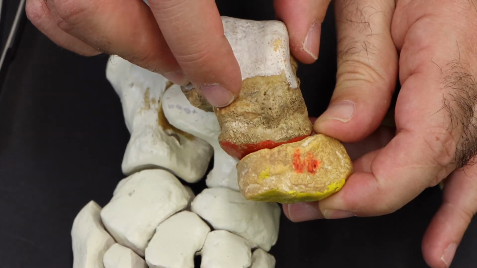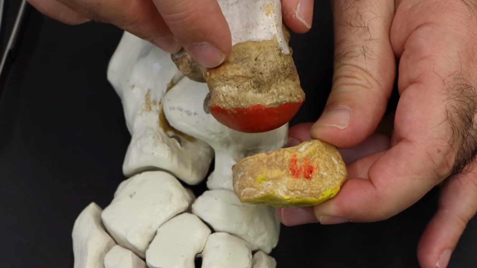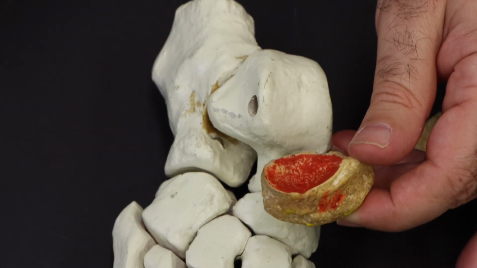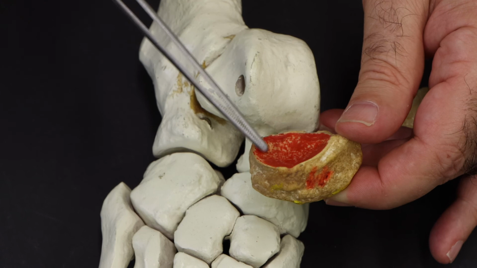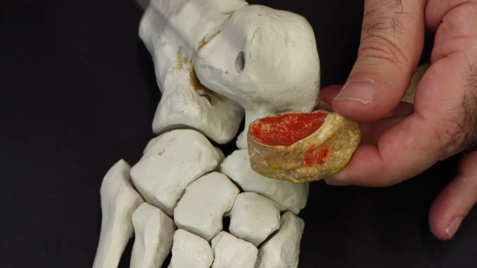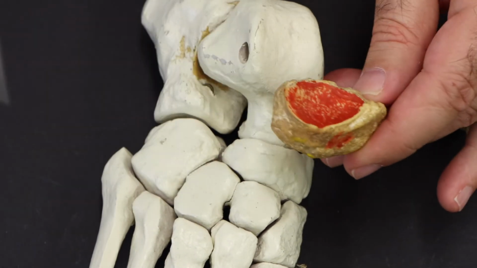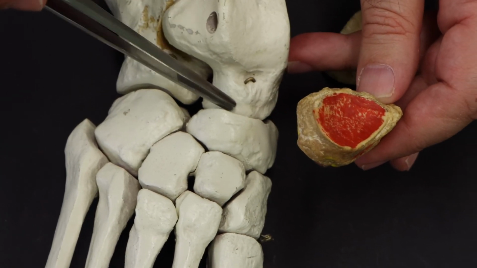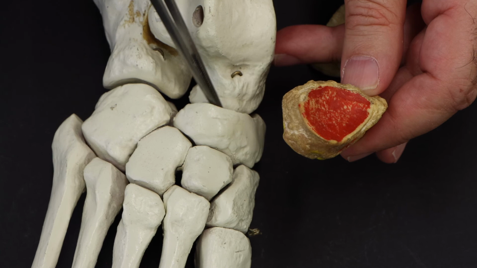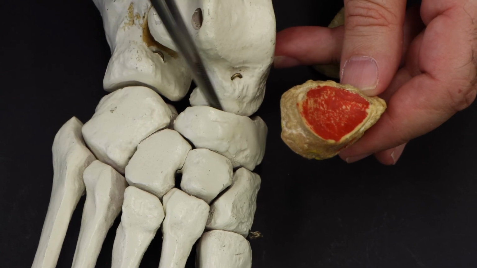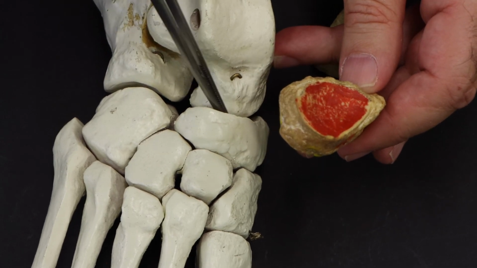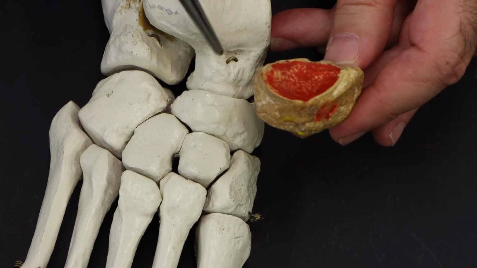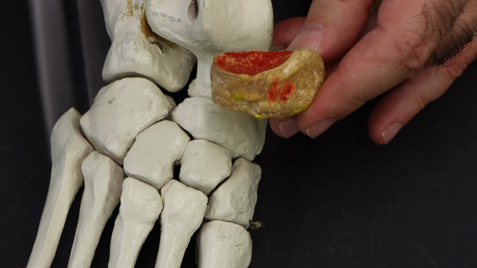So in this case, they are articulating. So it means that at the proximal part of the navicular bone, you have a fossa, which is the place for the articulation of the head of the talus. In this model, you can look at it. This is the head of the talus, and this is the fossa or the articular facet for the head of the talus, which is located at the proximal part.